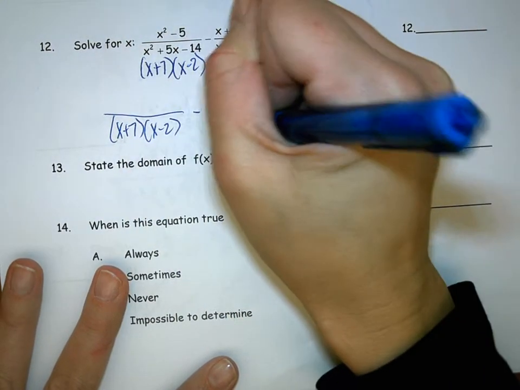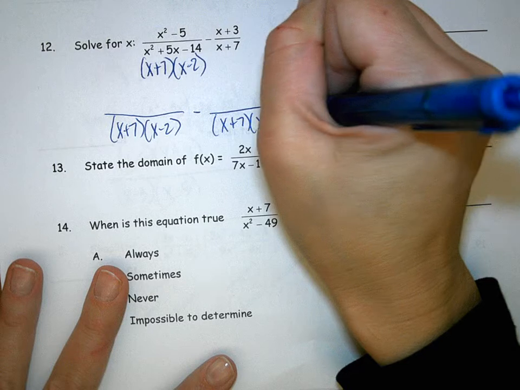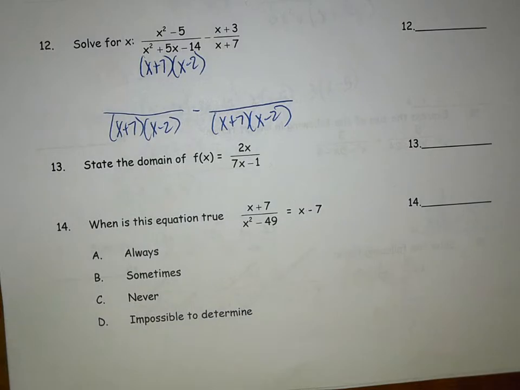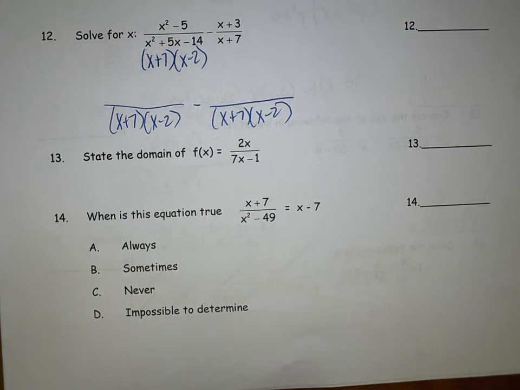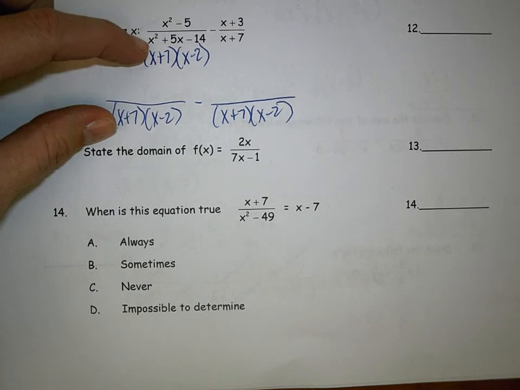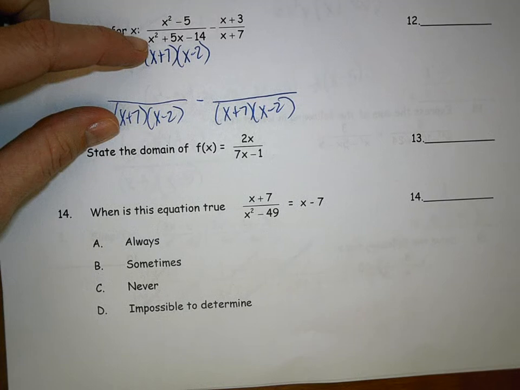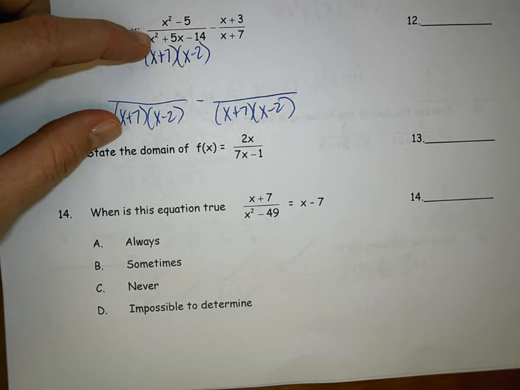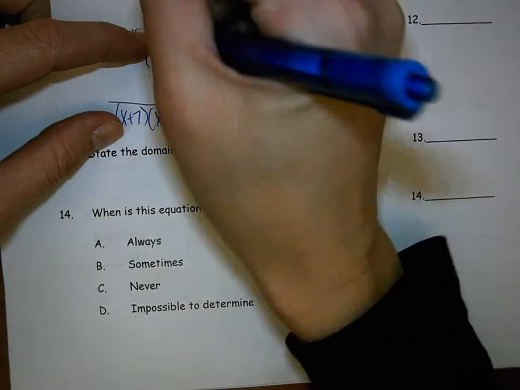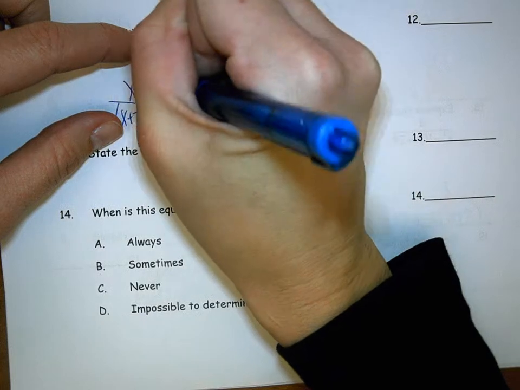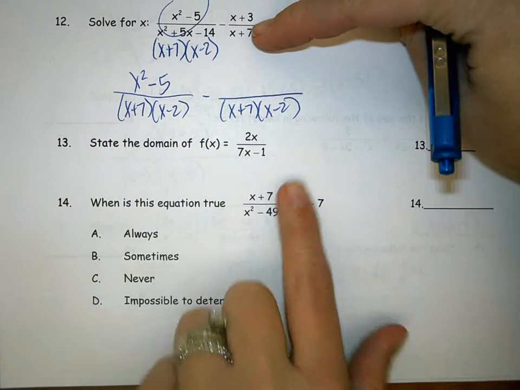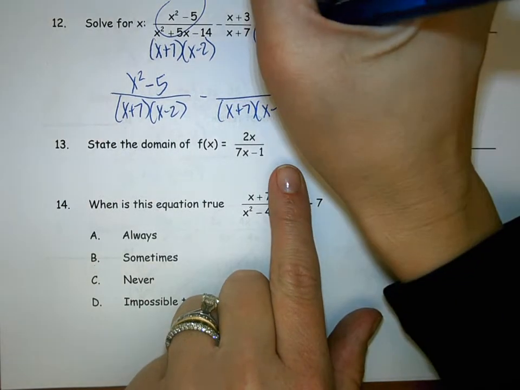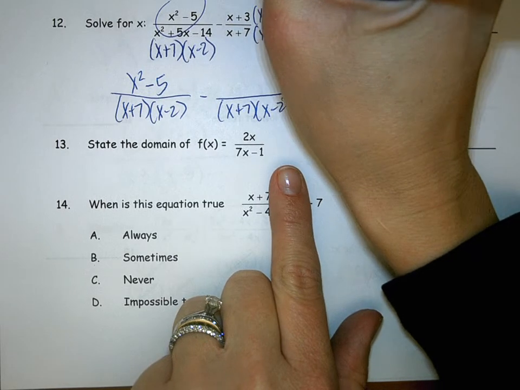So I'm writing this out twice. On the first fraction, what's missing from the denominator? Nothing, right? The first fraction, nothing's missing, right? So we just rewrite the top. I was tricking you. X squared minus 5. Okay, on this one, what's missing? X minus 2. So that means we're going to multiply the top and the bottom by x minus 2.